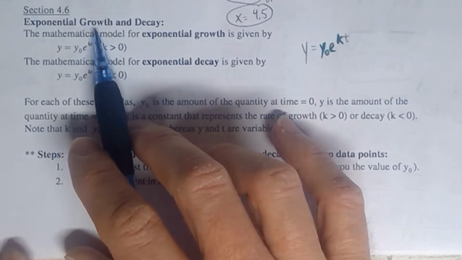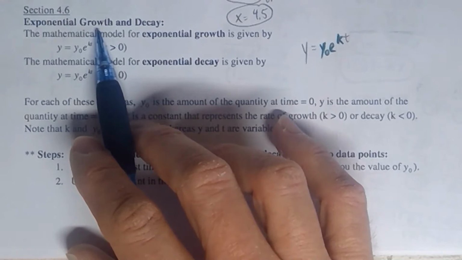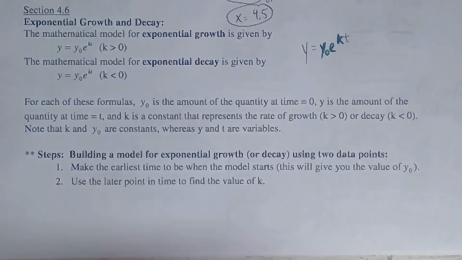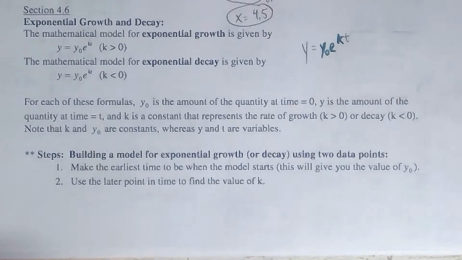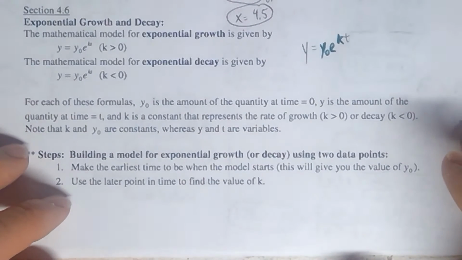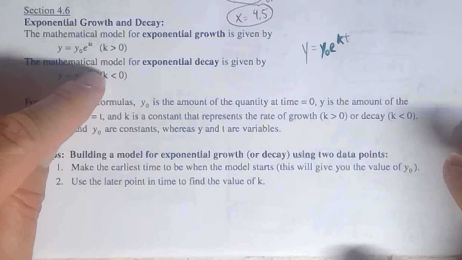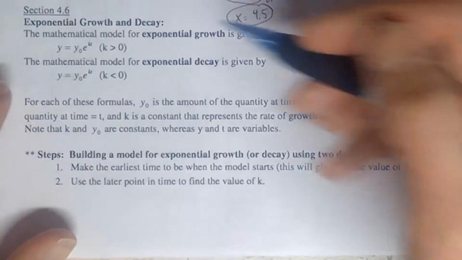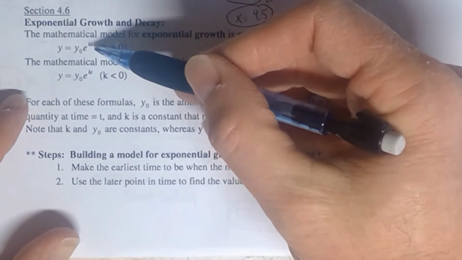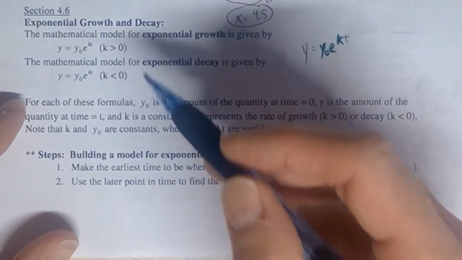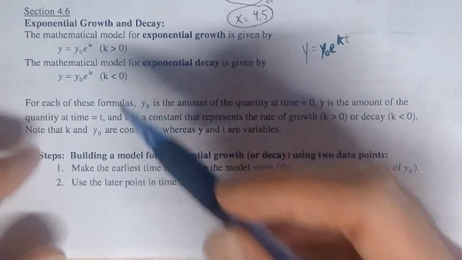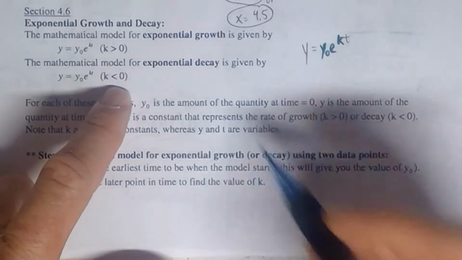First of all, starting the topic right off the bat here is exponential growth and decay. In other words, when something grows exponentially or decays exponentially, what does that mean? We're going to learn the basics of that right now. Both of those situations use basically the same formula. The only difference is that this little k number is inside your exponent. When it grows, it's positive. When it's negative, it decays.